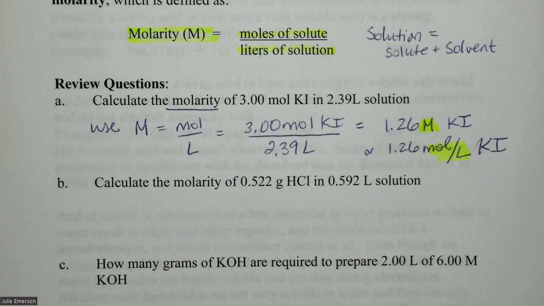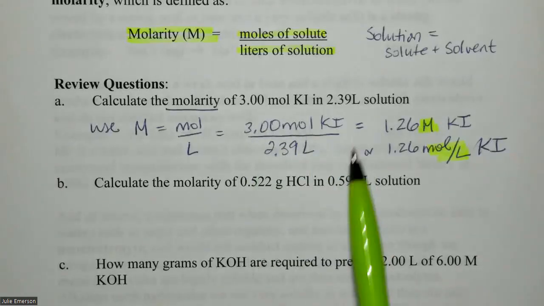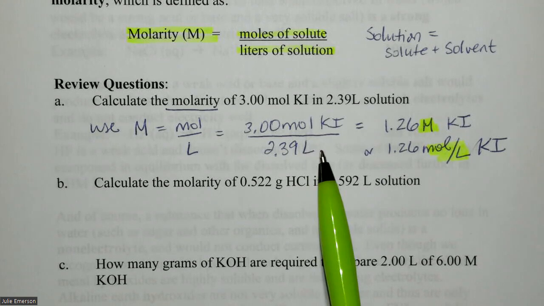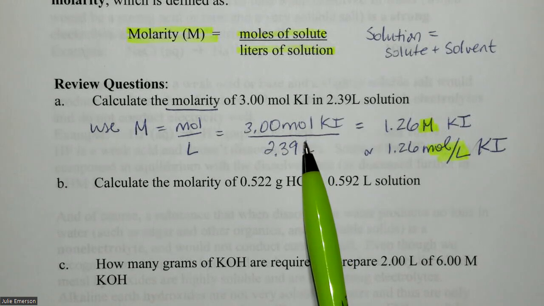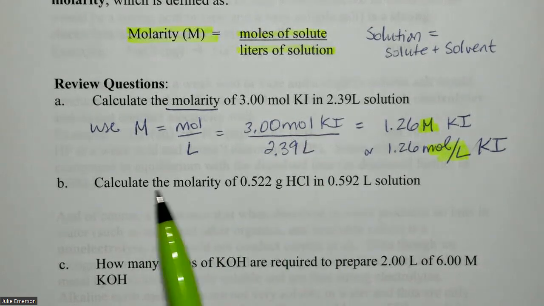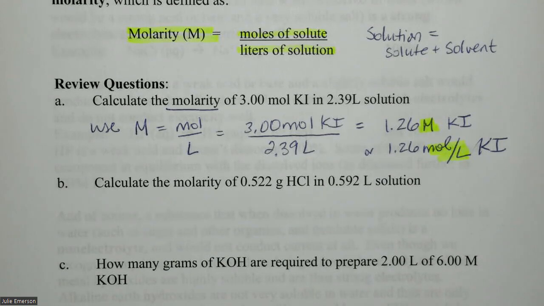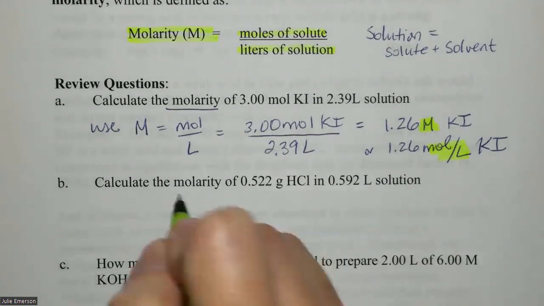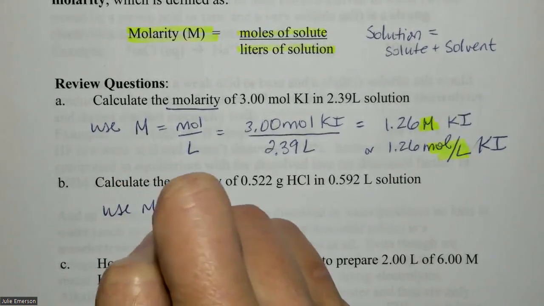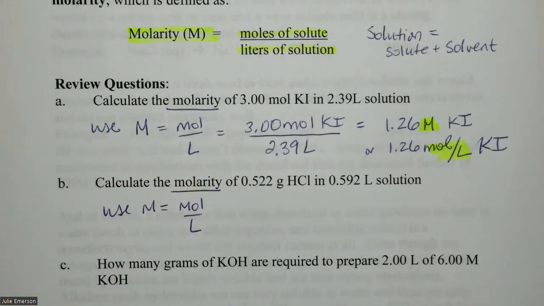So this is probably not a calculation we're going to do very often, because when we go into lab and we've got a solid solute like potassium iodide, we're going to put it on the scale and we're going to figure out how many grams we have, right? Not how many moles we have, but we'll measure how many grams. So that's this question here. Let's find the molarity if we use 0.522 grams of HCl dissolved into 0.592 liters of solution. So again, if we're finding molarity, you want to use the formula. Molarity is moles per liter.